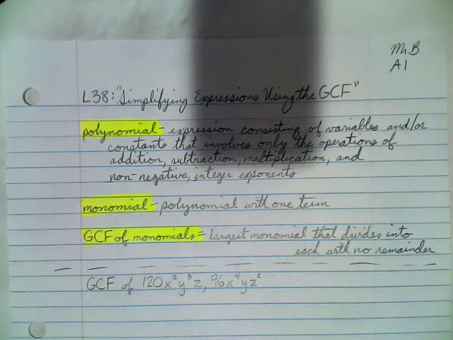And a polynomial is an expression consisting of variables and or constants that involves only the operations of addition, subtraction, multiplication, and non-negative integer exponents. So ladies and gentlemen, that's kind of a mouthful. Let's break that down. What does that actually mean? What is this definition trying to get at?